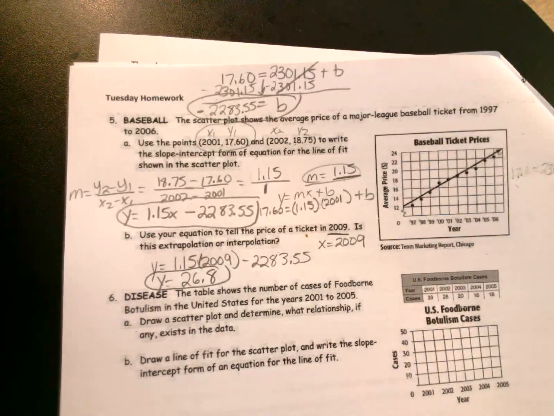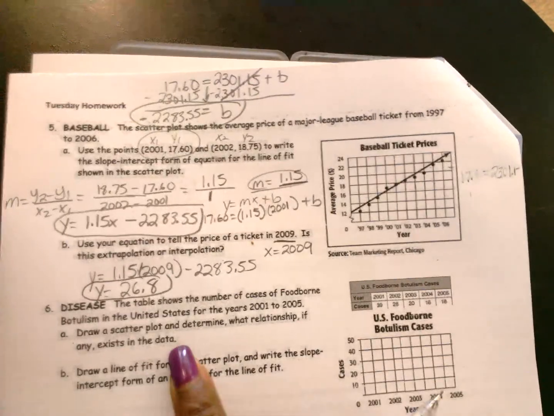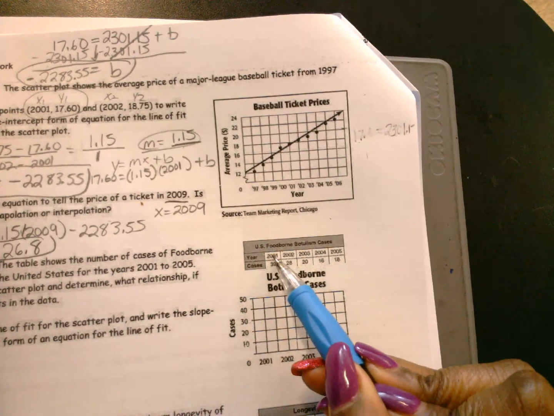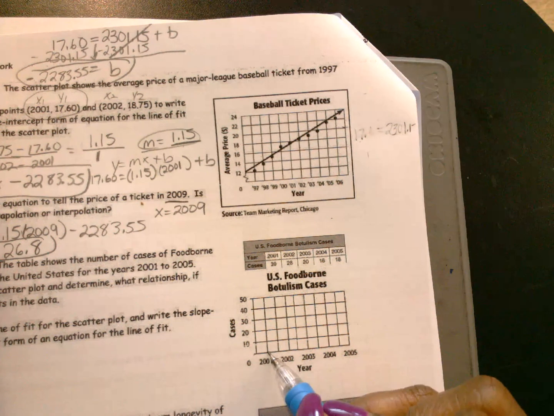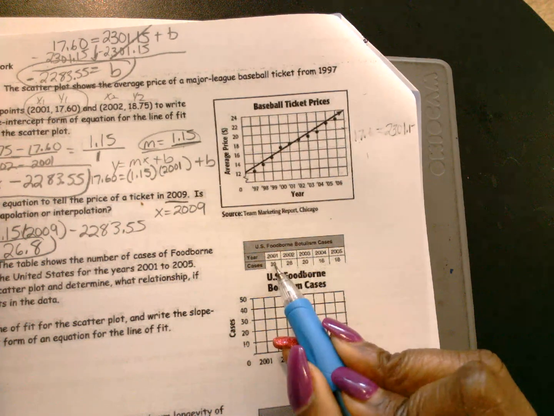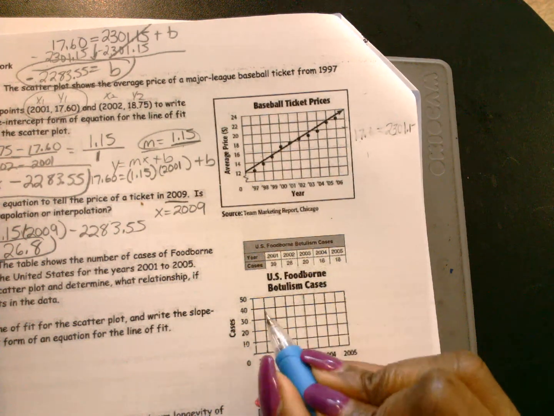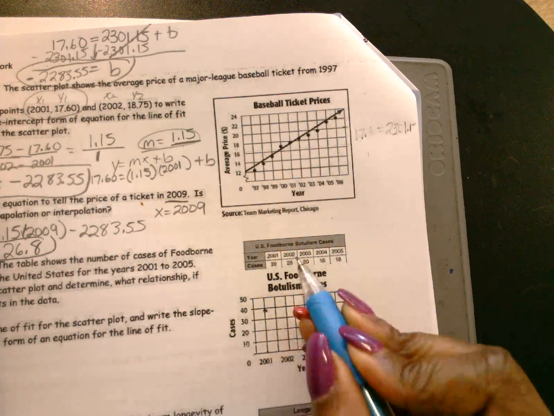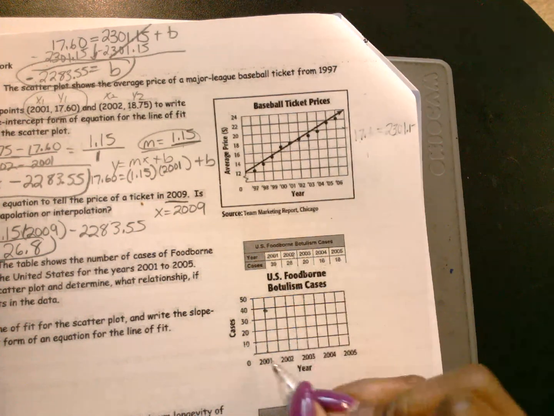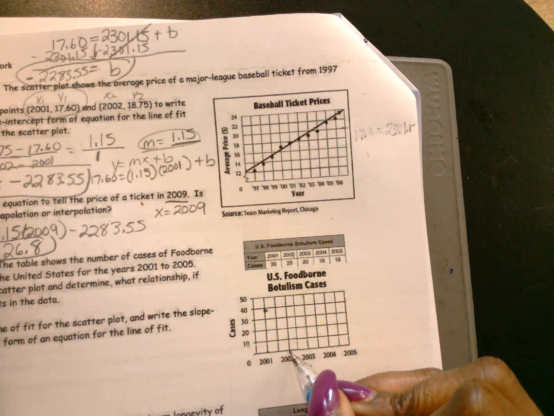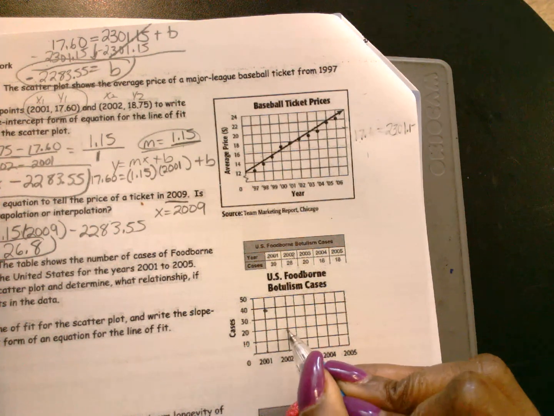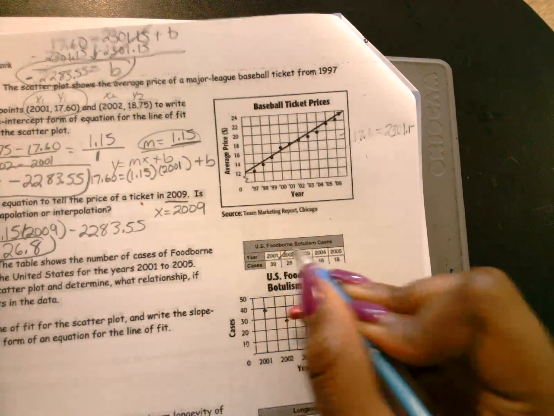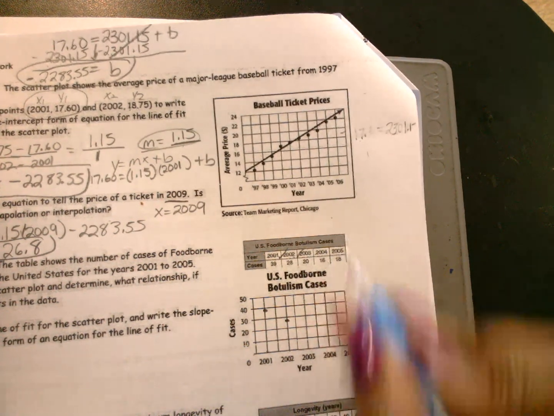All right, so now let's draw the scatter plot. You got to graph these points here. In 2001, you're going to go to 39. So 2001, 39 is right here. 2002 is 28. 28 is close to 30. Check it off. 2003 and 20.